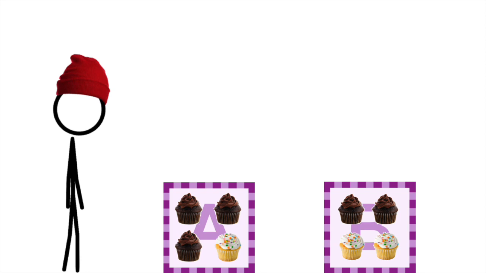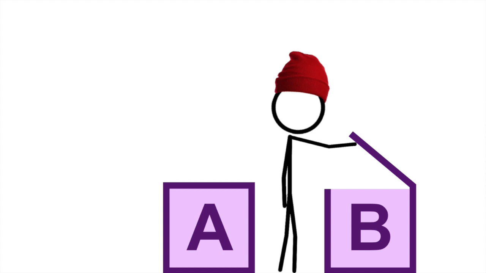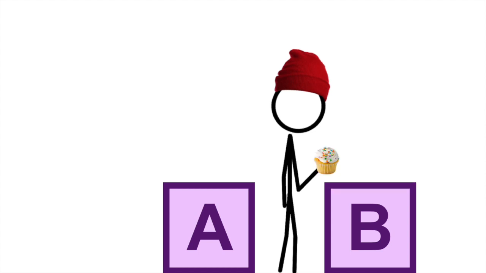Now we play a game. First, you choose one of the boxes at random, and then you randomly choose one of the cupcakes inside. It happens to be a vanilla cupcake, so you eat it. And then you go back into the same box and randomly choose another cupcake inside.